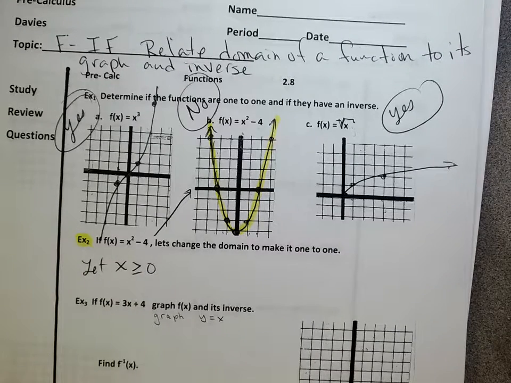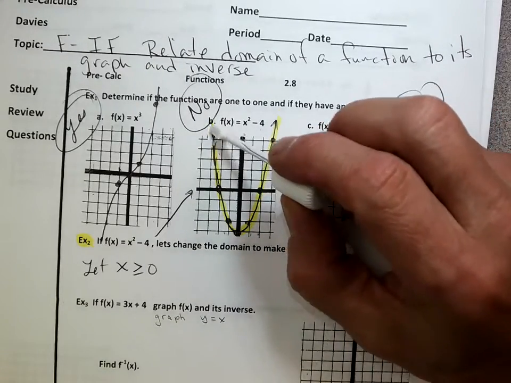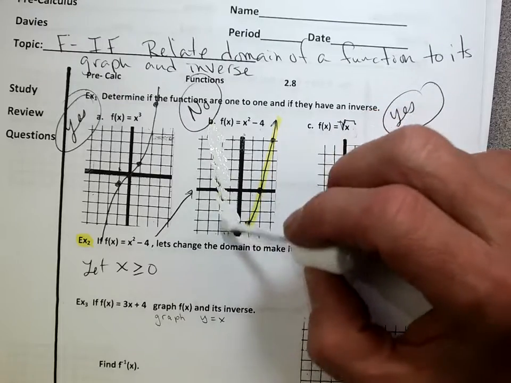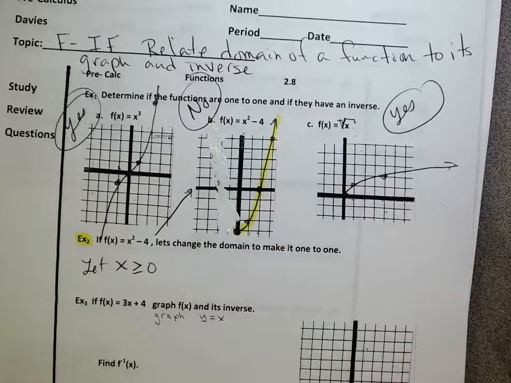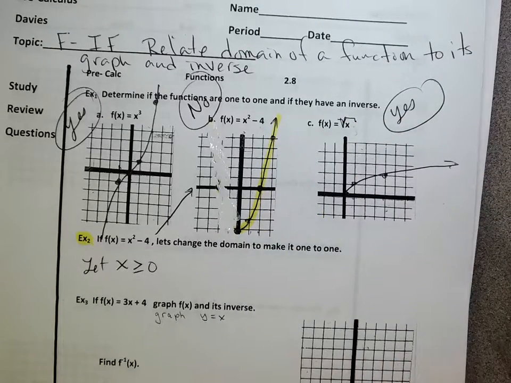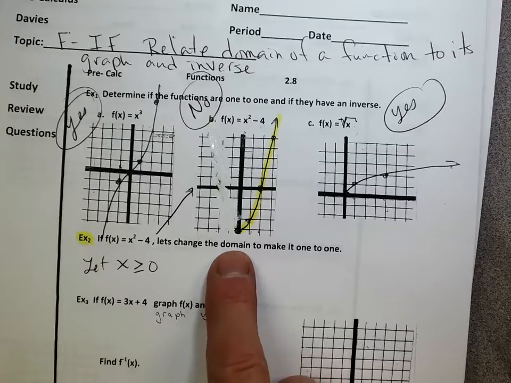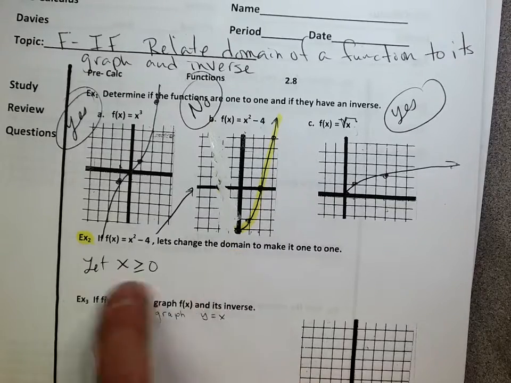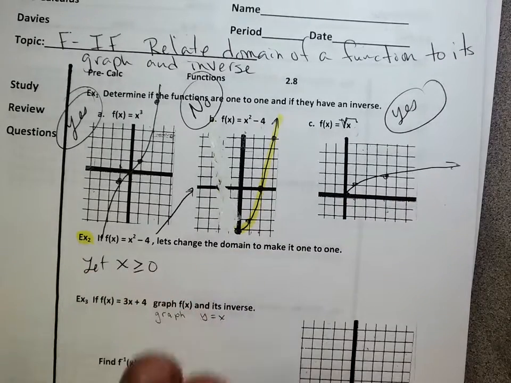All right? If we do that, then I can take my white out and get rid of this half the graph. If you don't have white out, use your eraser. And if you use pen, scribble it out. Now, what we did is we changed the domain to make it work. Now, you could have also taken the back half, but most of the time, most of our applications are positive things.